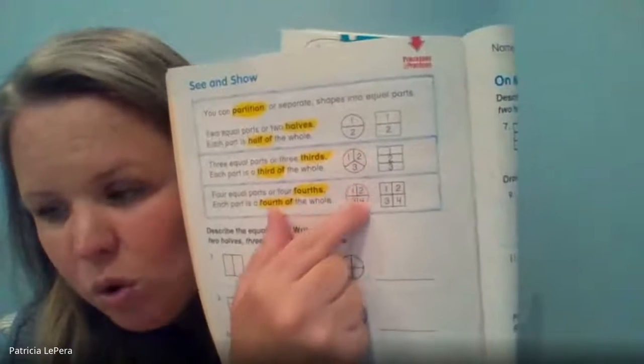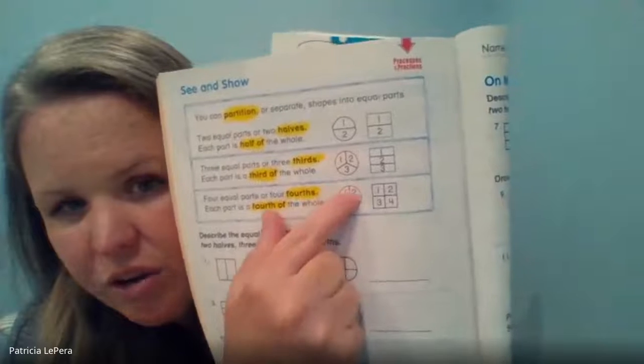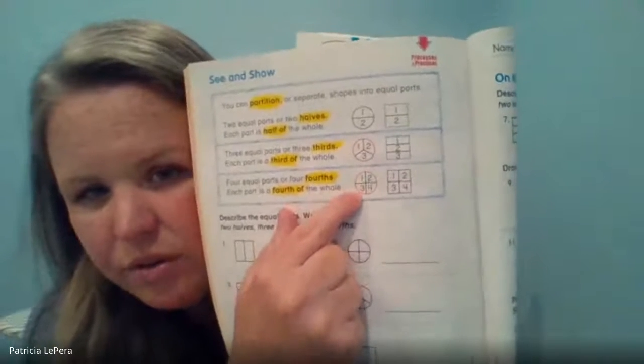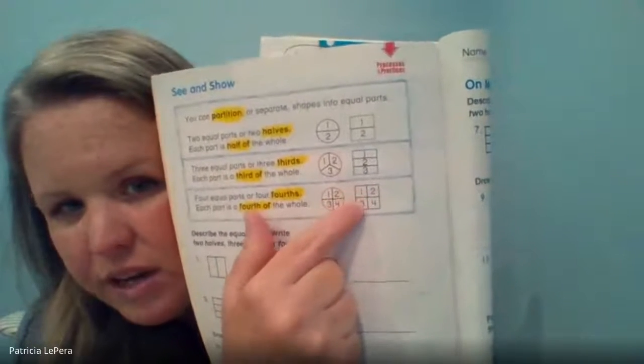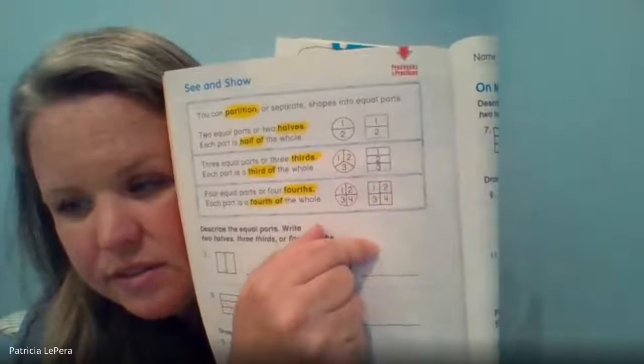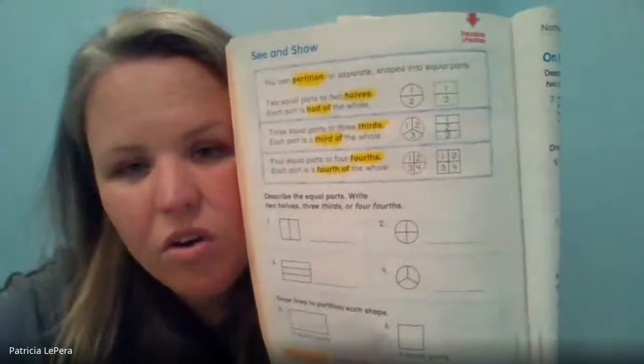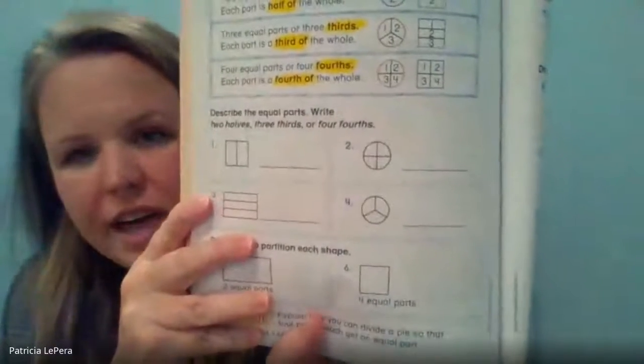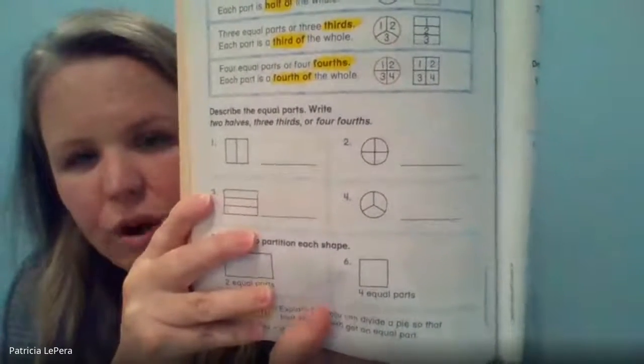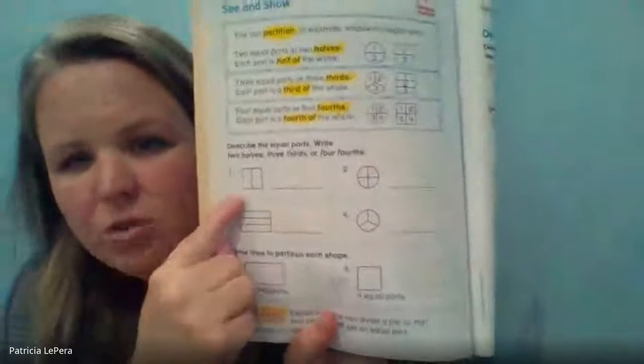Here I have 4 equal pieces. I have a line going across and a line coming down. Then I could have 4 equal square pieces, a line going across and a line going down. So on your page here, it is asking you to describe the parts, right? Do I have 2 halves? Do I have 3/3? Or do I have 4/4?